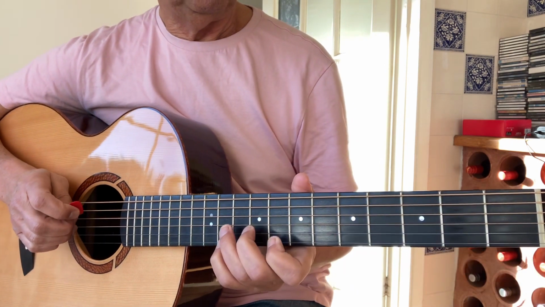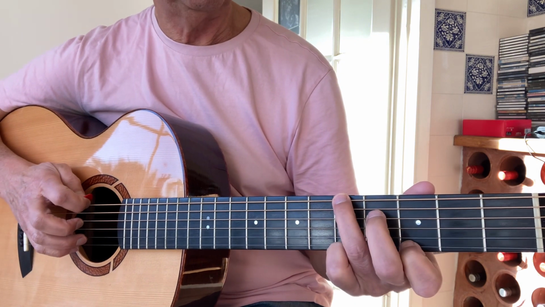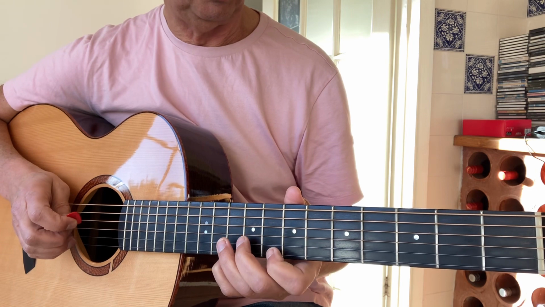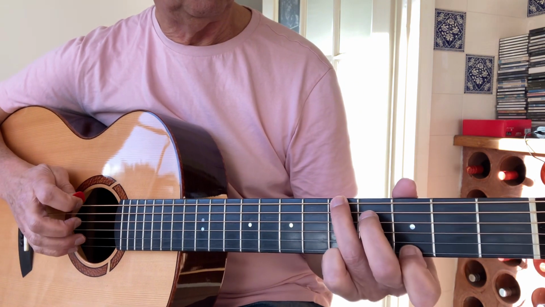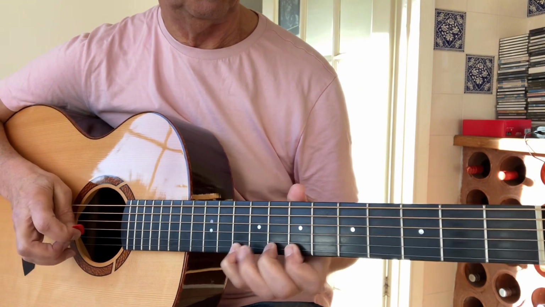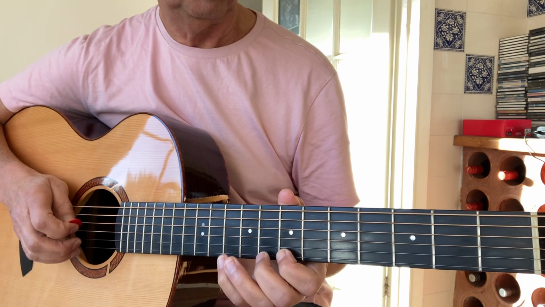And another idea you can do, when in the part B, when it goes, that slide up there, Robin will also do, starts on 7, hammers on 8, hammers on 10.